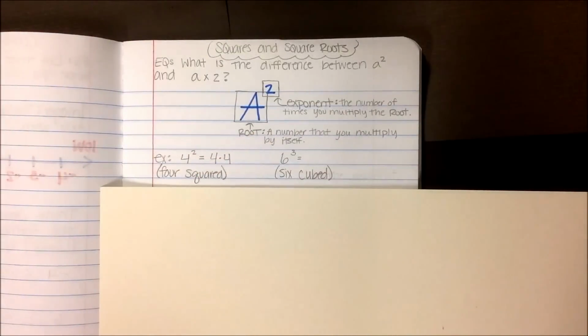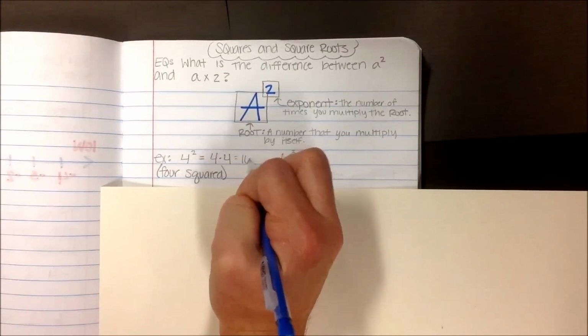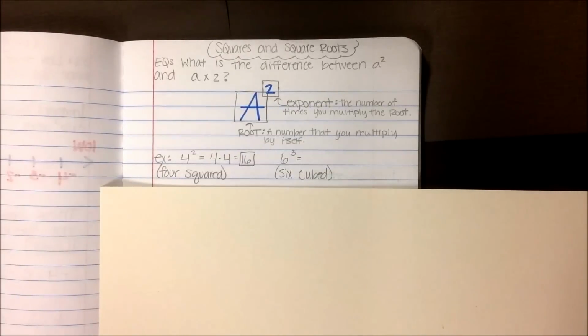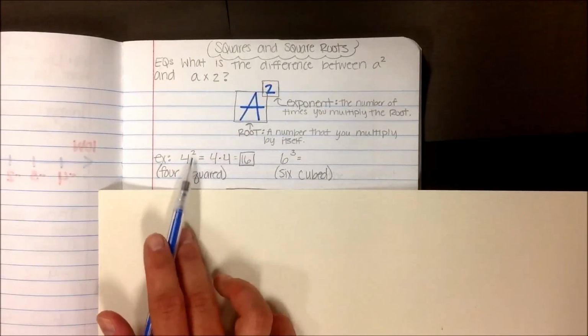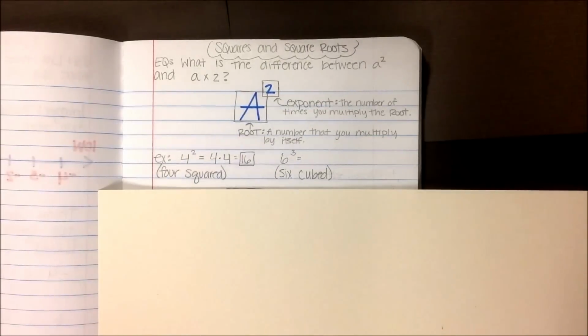I did it 2 times because that's how many times my exponent told me to do it, and I multiplied 4 because that's what my root was. 4 times 4 is 16. So 4 squared is 16. The root is 4, the exponent is 2, so it's called squared, and the answer is 16.